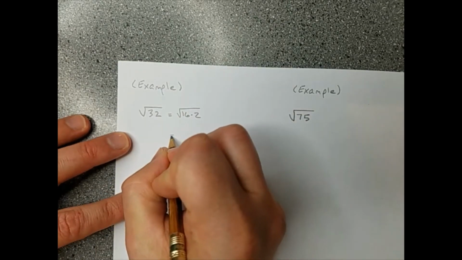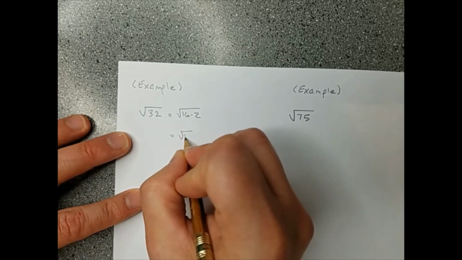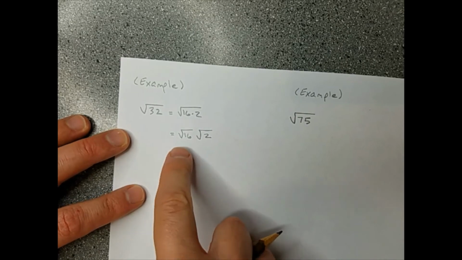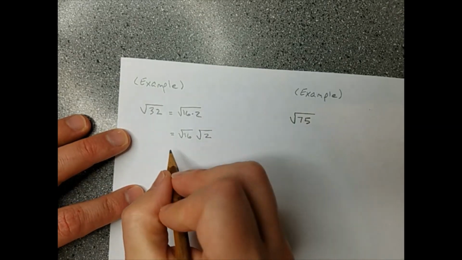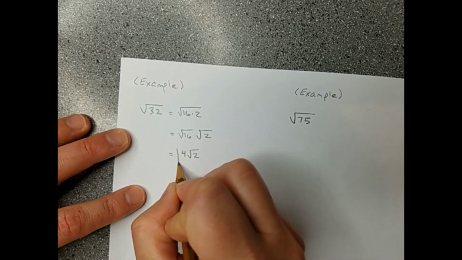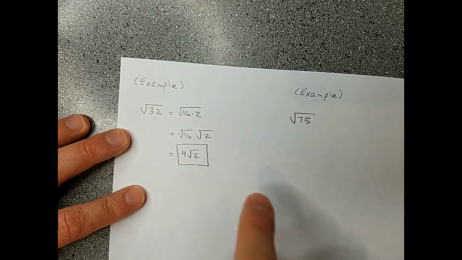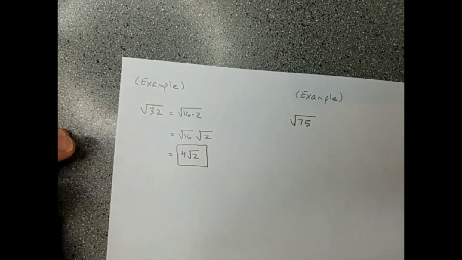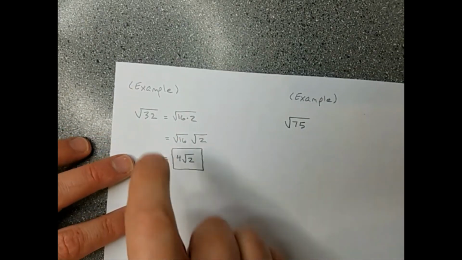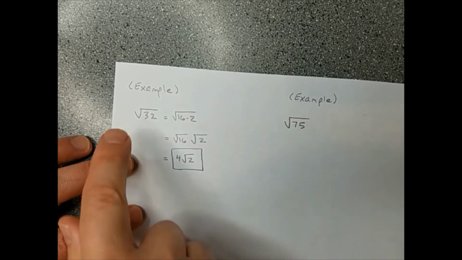All right, so what did we say happens to this once you get it factored? This is individually the root of 16 times the square root of 2. The square root of 16 is a nice round number. It's a perfect square. It's 4, and so what we find out is root 32 reduces to 4 times the square root of 2. So I did that one like the last one. I have to find that perfect square factor, that biggest perfect square number that factors out.